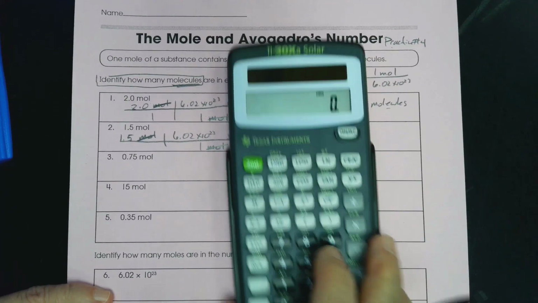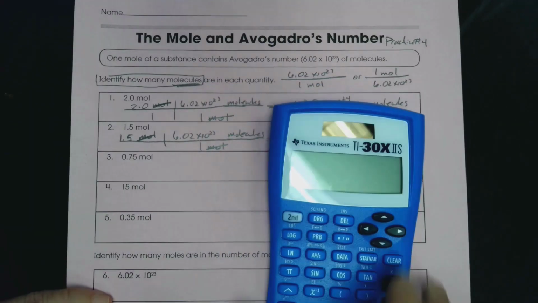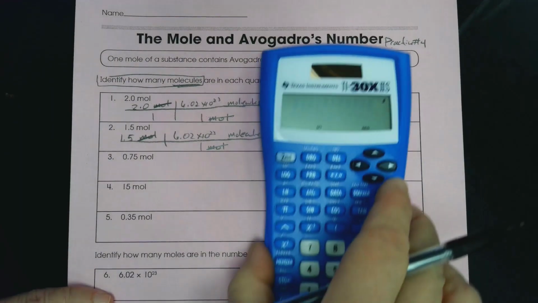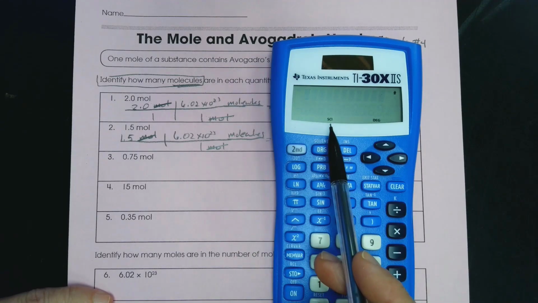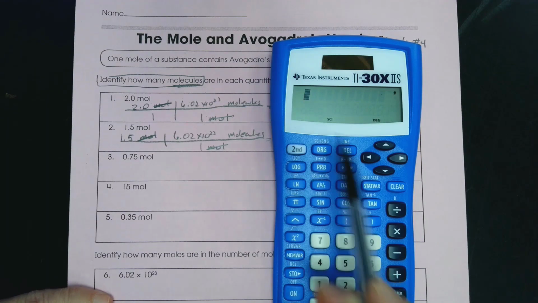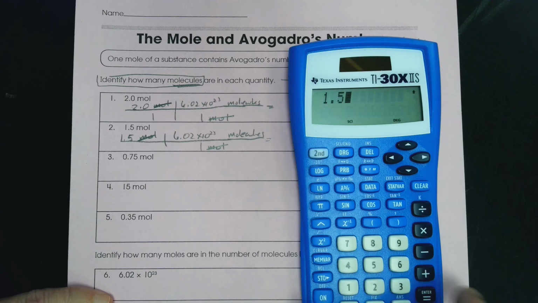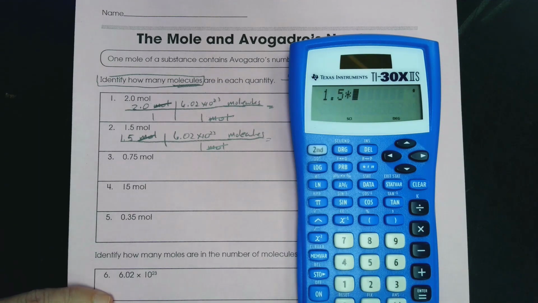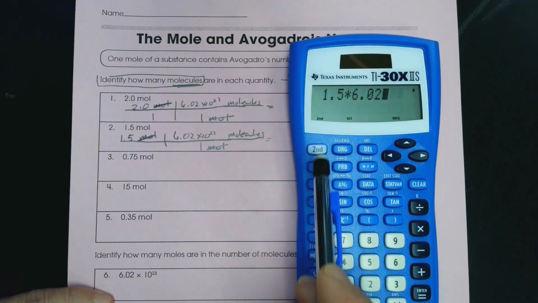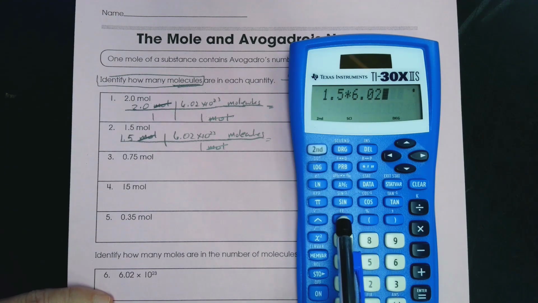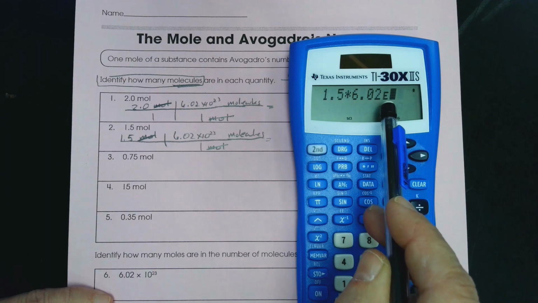Oh, you know what? I was going to use the other calculator this time. Notice that my calculator is already in scientific function, which means I'm going to get my answer in scientific function as well. So I'm going to type in 1.5 times 6.02. Remember, on the 30X, I have to do the extra step of hitting the second button and then the EE button, and that little E pops in.